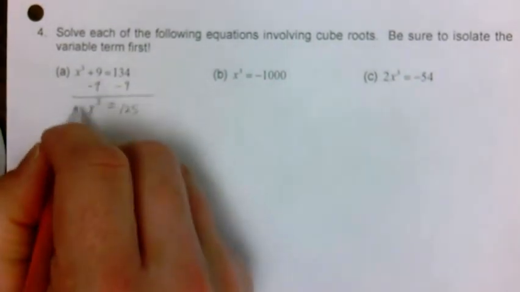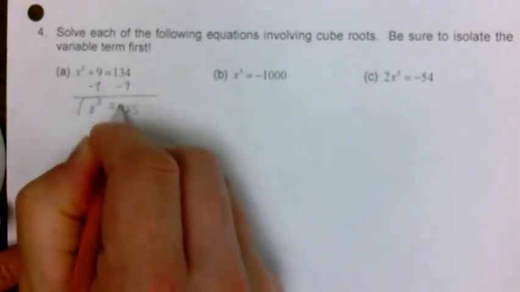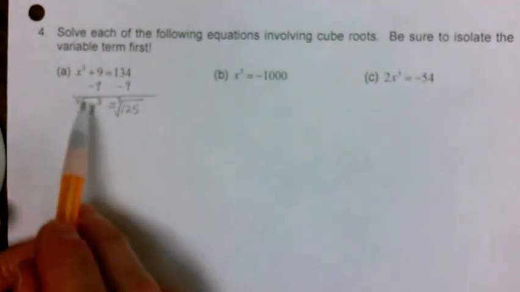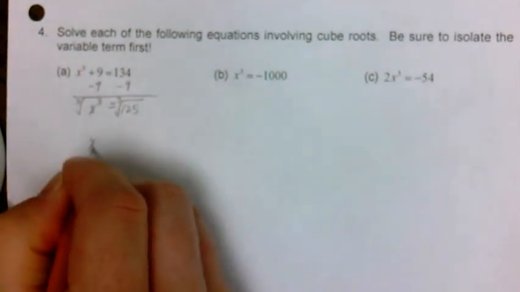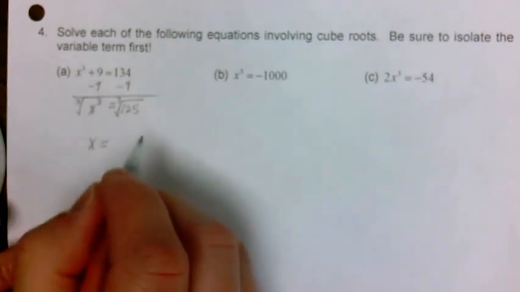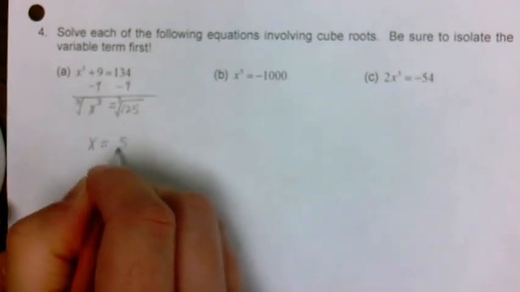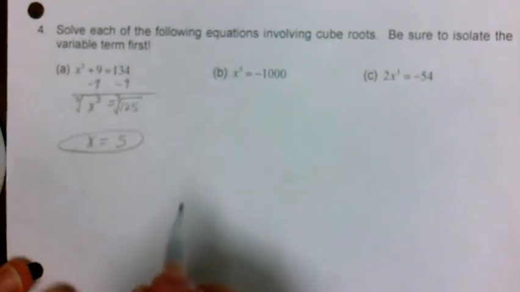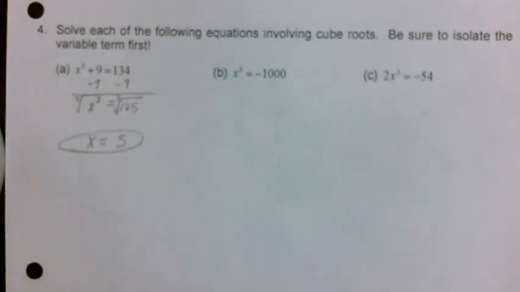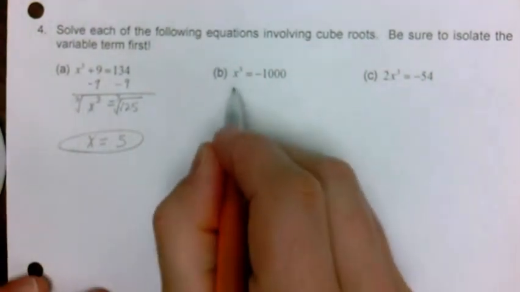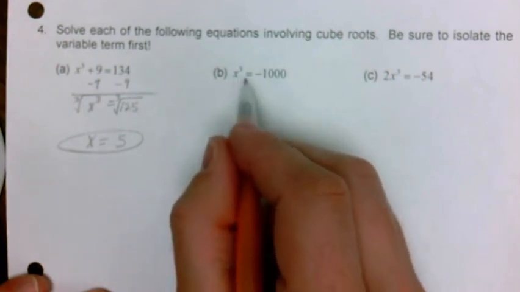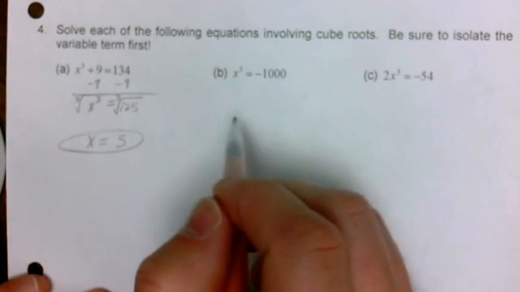To get the value of x, what we're going to have to do on each side is take the cube root. The cube root of x cubed is x. The cube root of 125 is going to be 5. 5 times 5 is 25, 25 times 5 is 125. x equals 5. Again, only one solution here. In example B, x cubed equals negative 1,000. Our variable term has already been isolated. I don't have to add or subtract anything.